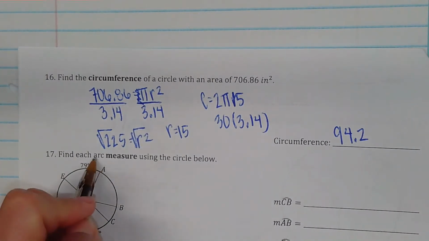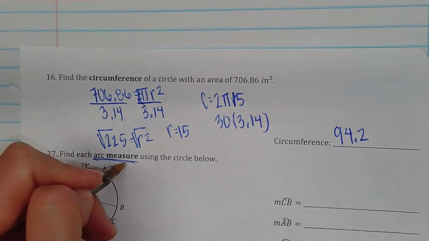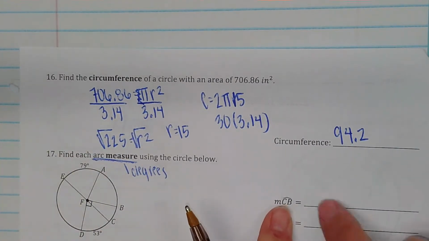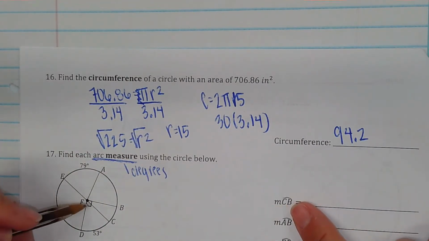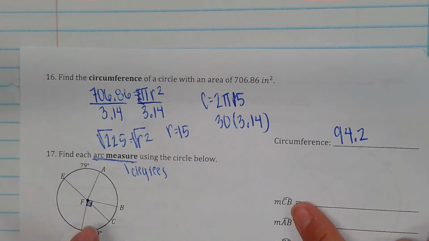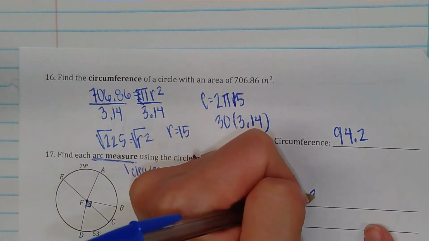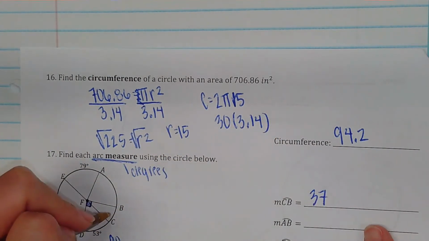Okay, find each arc measure. Remember that that's degrees. So CB. Well, first of all, we see that there's this 90-degree angle. So to find CB, we are going to do 90 and subtract the 53 that they give us, and we will get 37. So this one is 37.